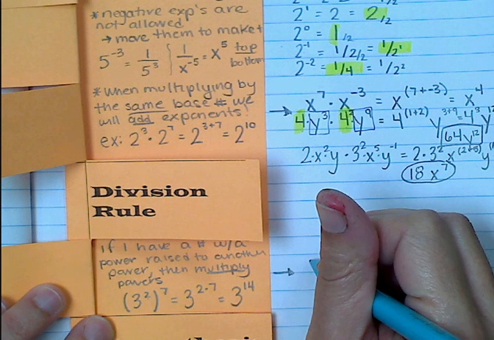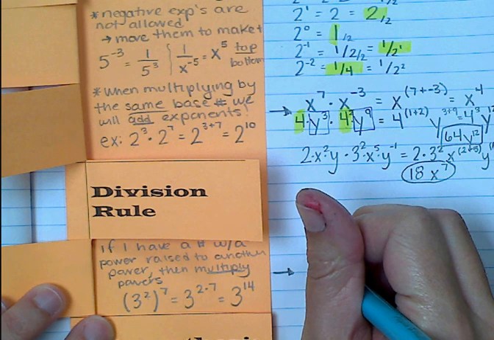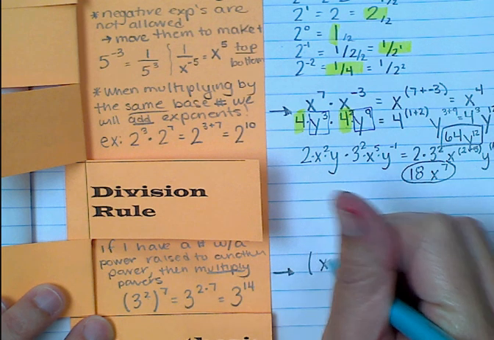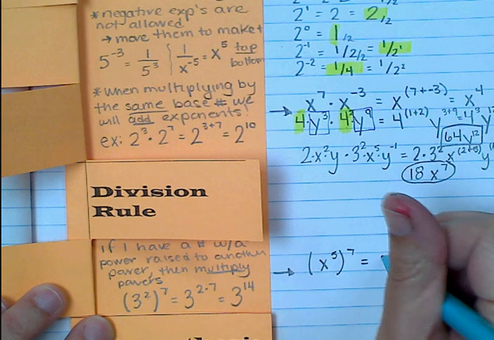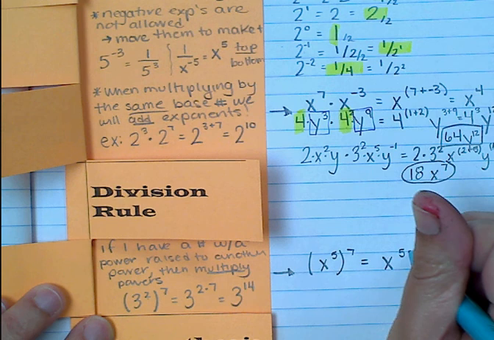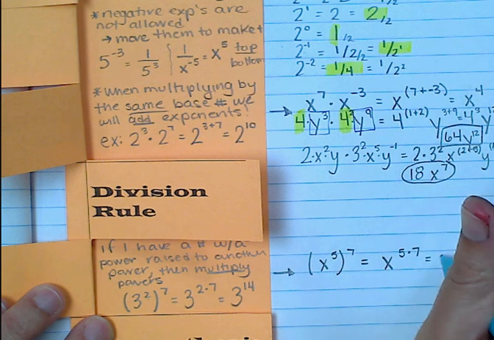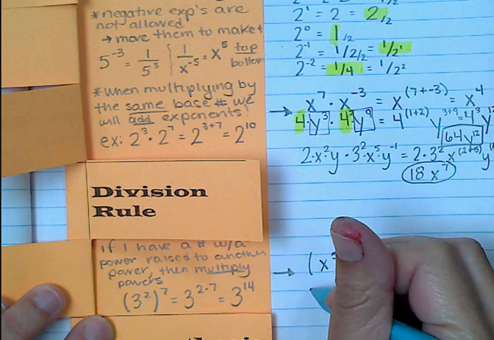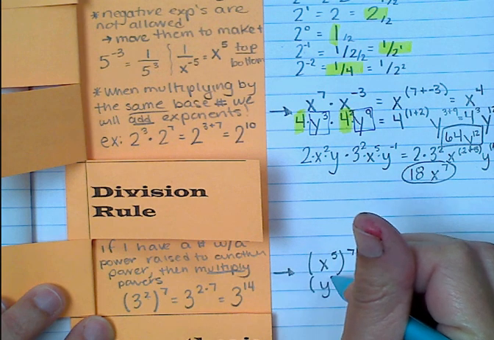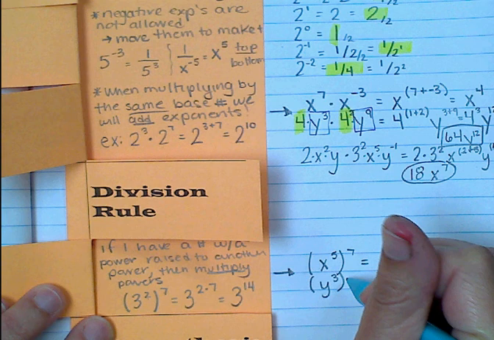If I have something like x to the 5th to the 7th, we would do x to the 5th times 7th, which is x to the 35th. Yikes.